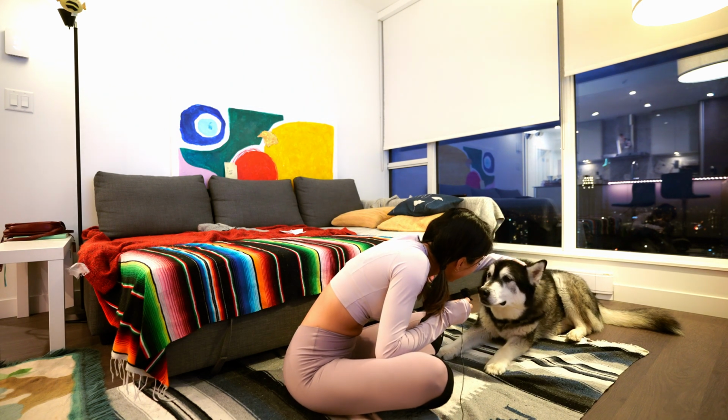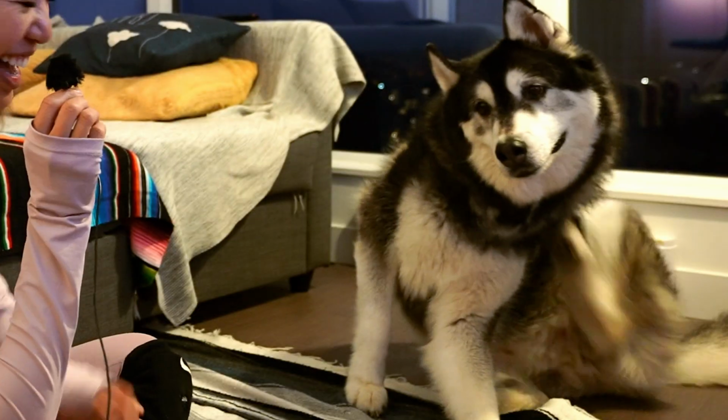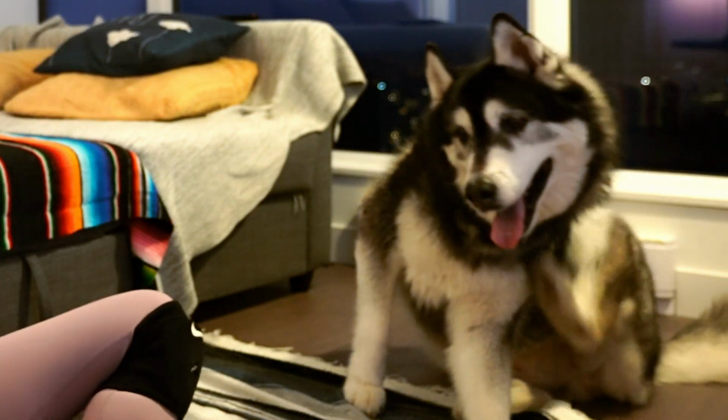Misha is a half husky, half Malibu, and we are taking care of him for two of our friends who are getting married this weekend. It's my little shadow.